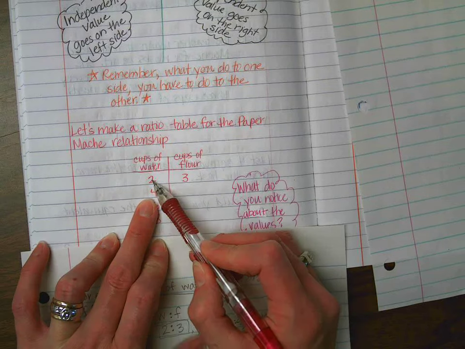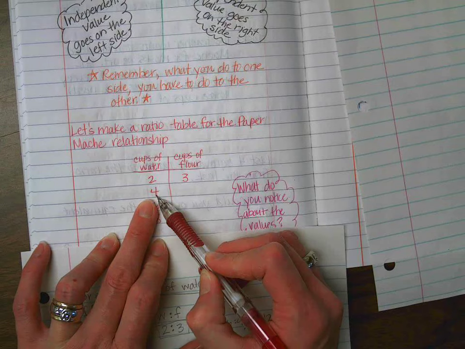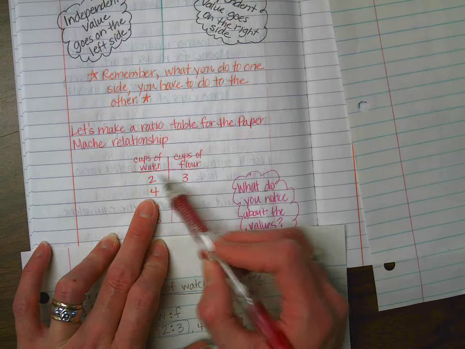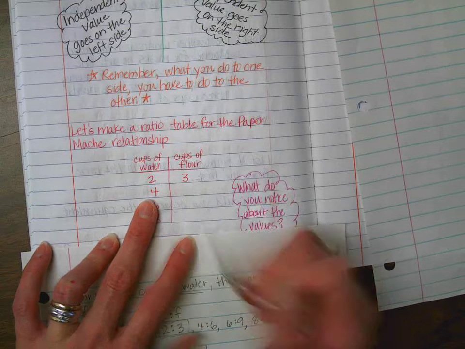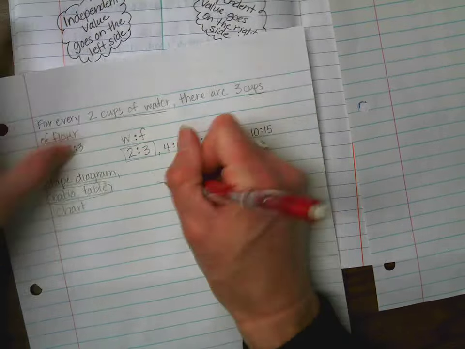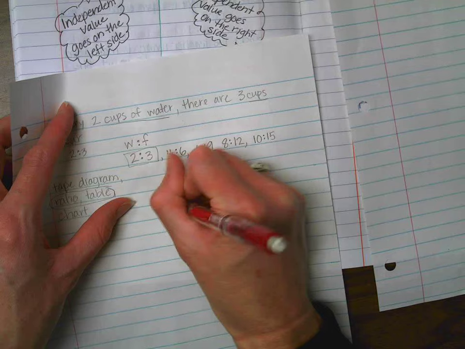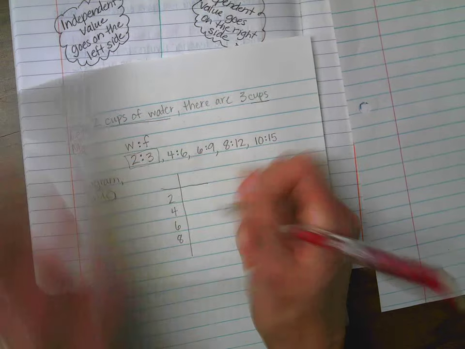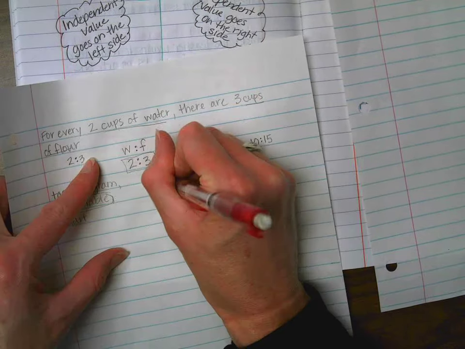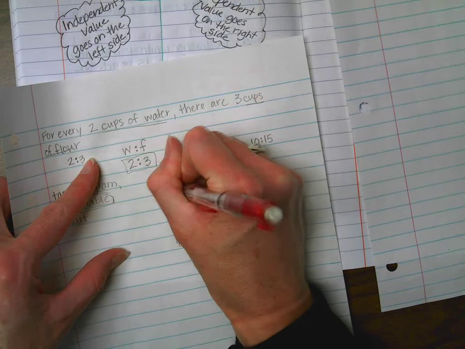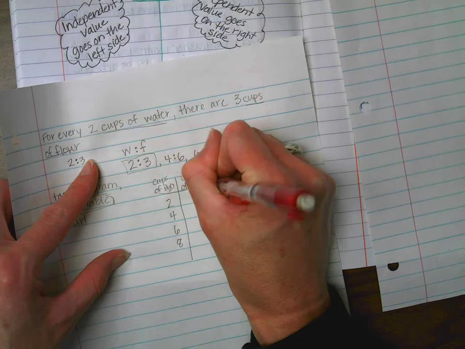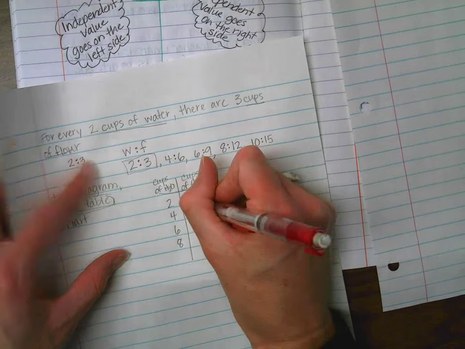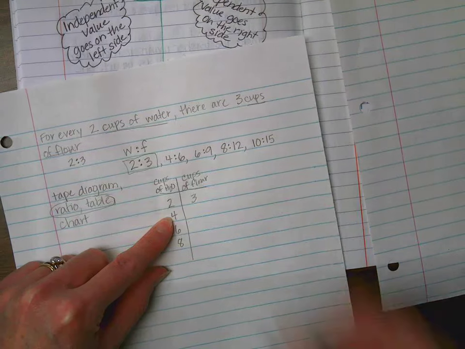So if I get to 4, the question is, how did I get from 2 to 4? How did I do that? I multiplied it by 2. What you do to one side, you have to do to the other. That's right. So I'm going to multiply 3 by 2. So what number would go in there? Okay, I'm going to redo the problem because I don't want to write in my book. But I have 2, 4, 6, 8, and then I have cups of water, H2O, and cups of flour on this side. And we knew the relationship was 2 to 3.